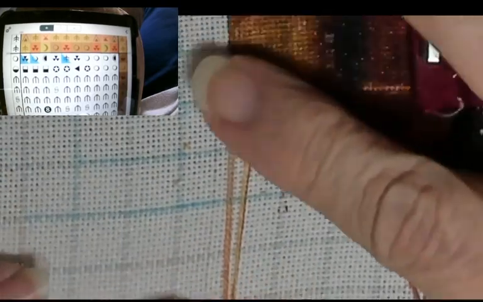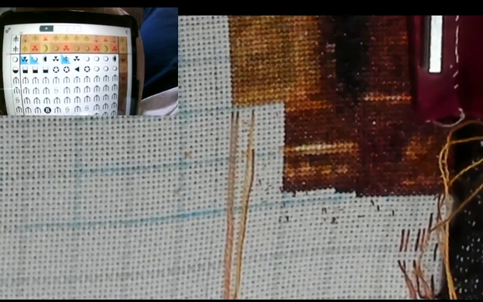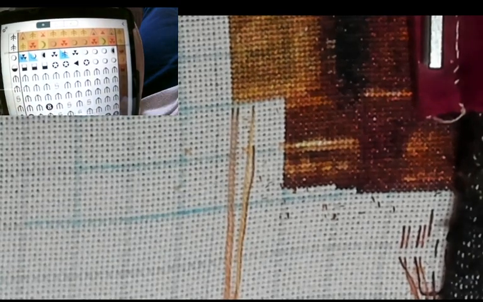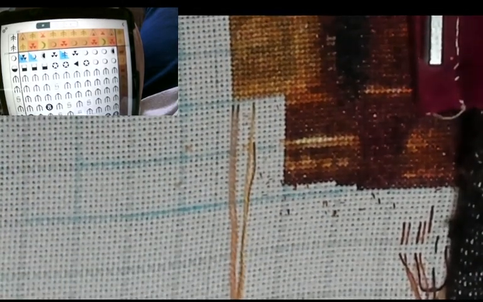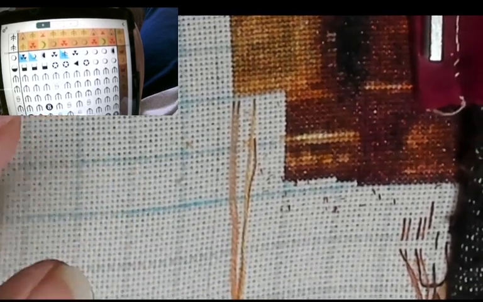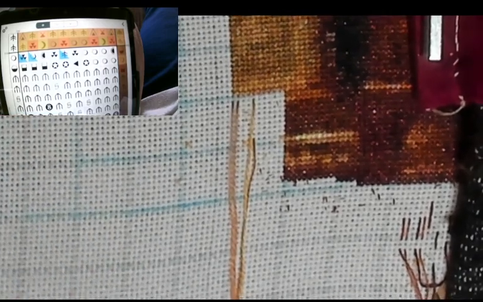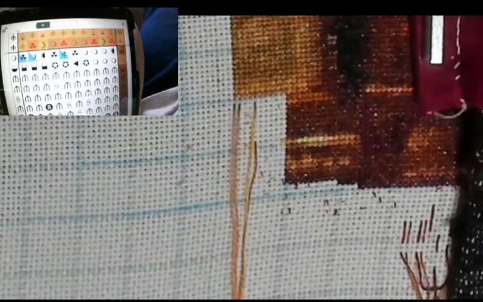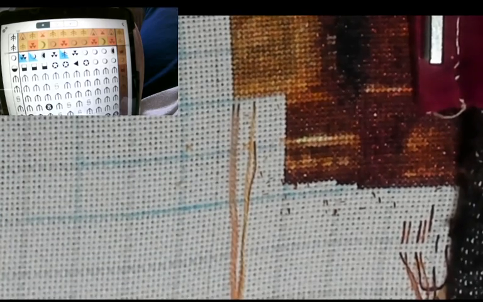I'm happy to say that Stitcher's Retreat, which is what we're working on today, is 91.03% finished. We are in the home stretch. Thank heaven. I love this piece, but in all honesty, I'm getting a little tired of stitching on it. I'm ready for something new and some lighter colors and all of that.